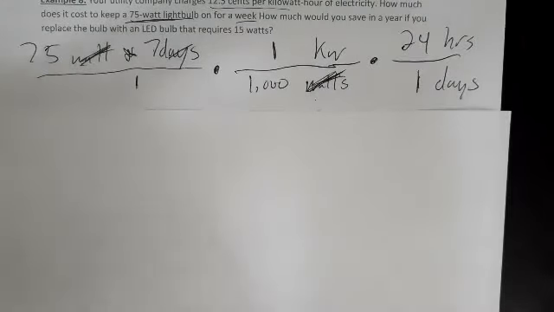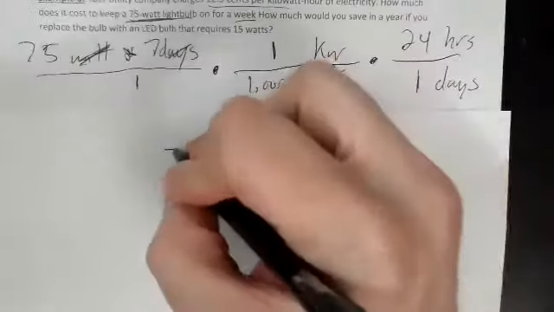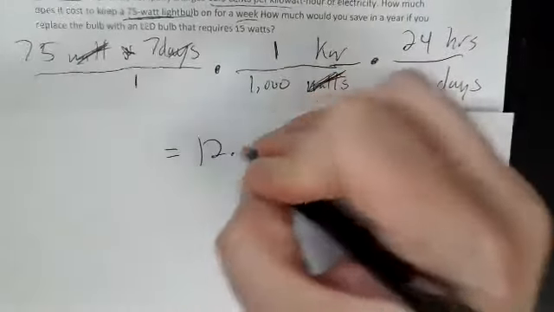And we have a few things to multiply and one thing to divide. We're going to go 75 times 7 times 24. That gives me 12,600. And then I want to divide that by 1,000. So this should be giving me something like 12.6.